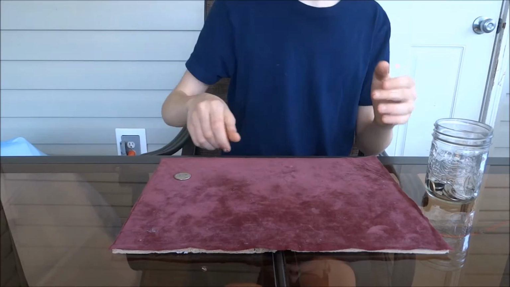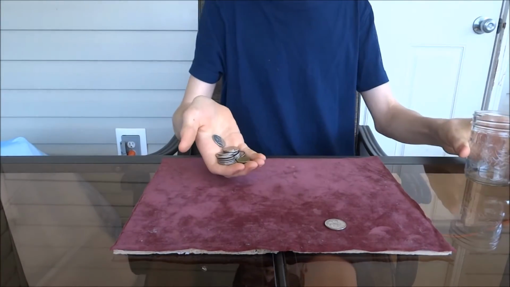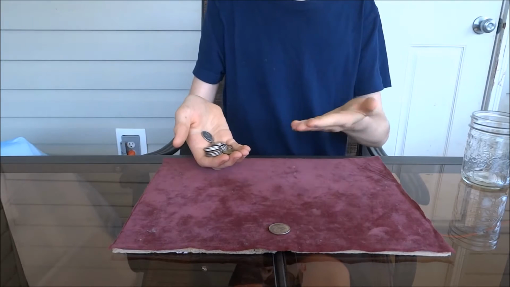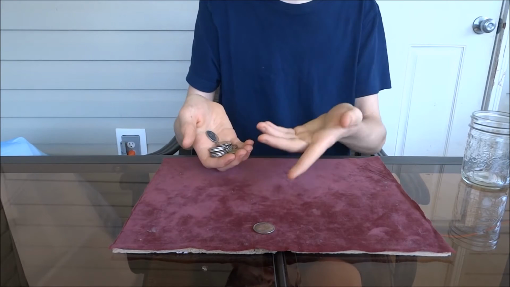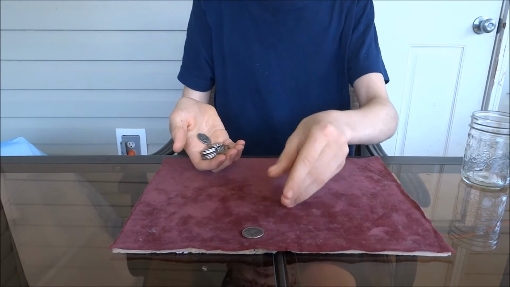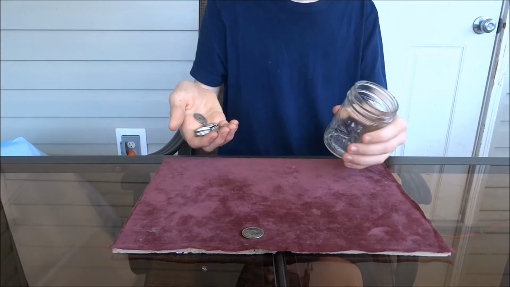And now, what you're going to do is you're going to mention to the spectator that you're going to give them the prediction. You're going to say, out of all these coins, you picked one coin and it ended up to be 2006. And they're going to look at your prediction quarter, and it's also going to have a perfect match, 2006.